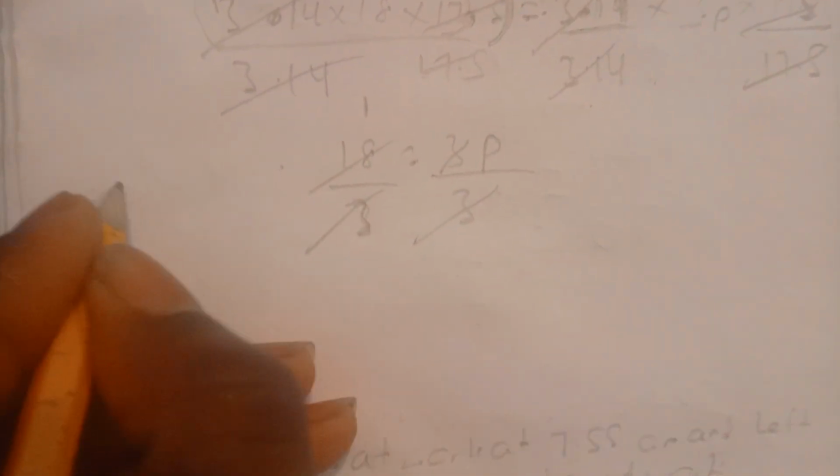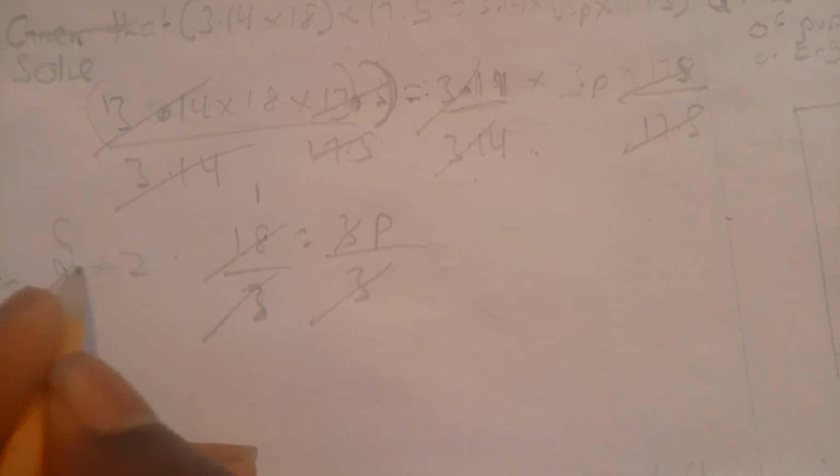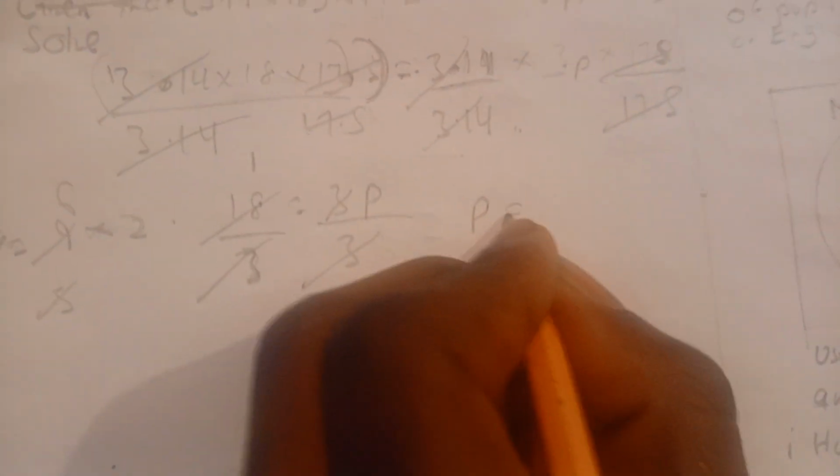And you get 18 equals 9 times 2. This cancels this. 6 times 2 is 12. P equals 12.